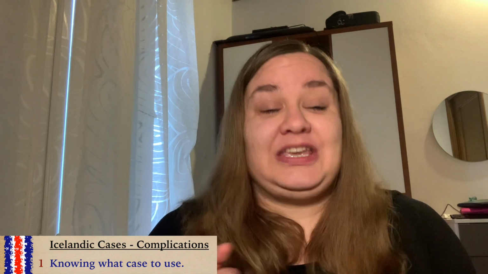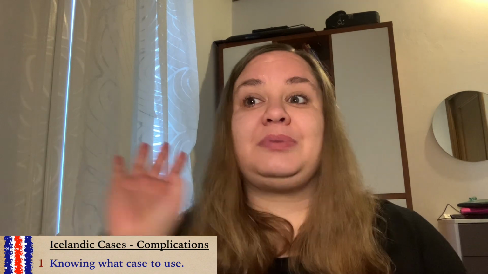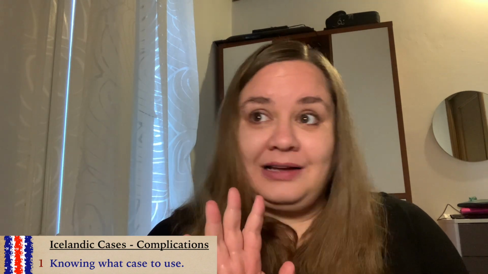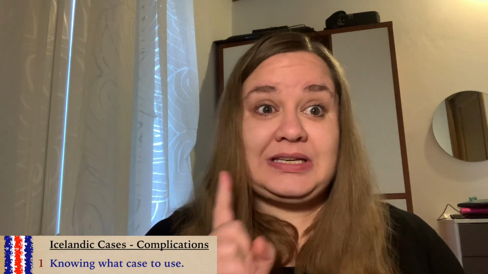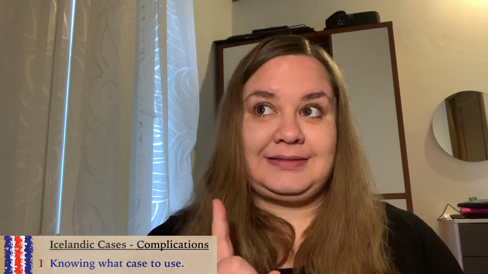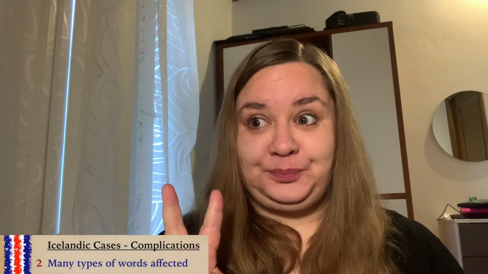And it's difficult for several reasons. First of all, number 1, you have to know what case to use. So in every situation, you have to know which case to use, and this is not always obvious. There are some rules of thumb, but as a rule, it's not always very easy to know which case to use in which instance.